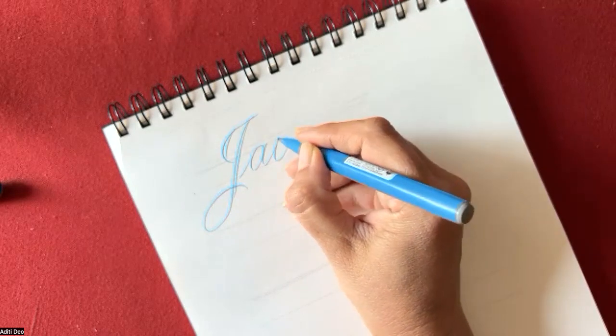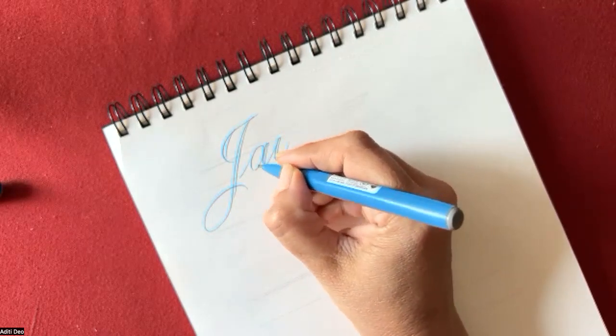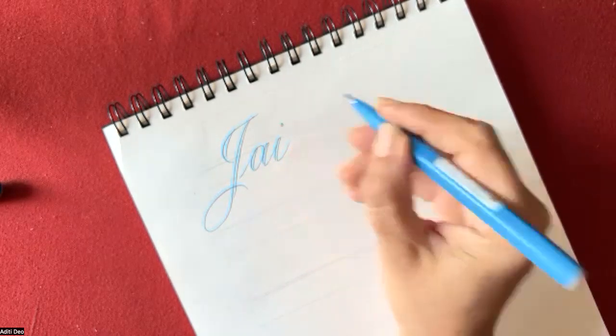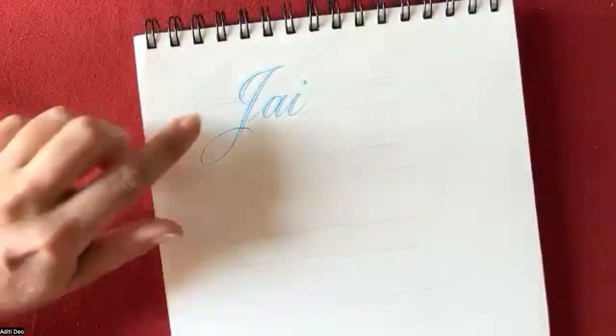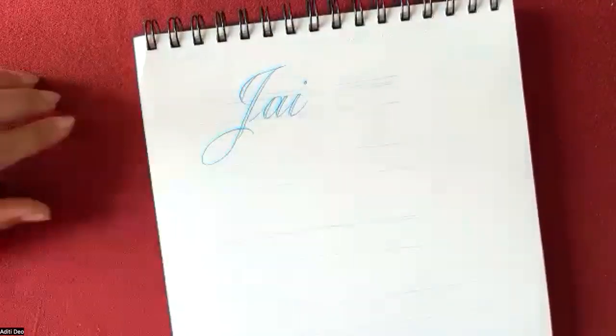Before I even knew about calligraphy or about these specialized pens, in school I used to make thick and thin letters exactly like that.